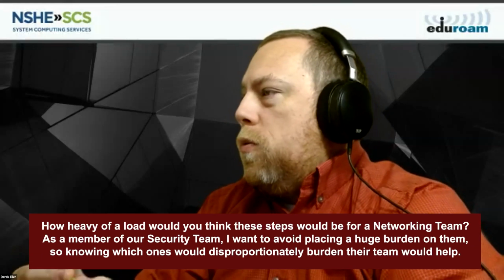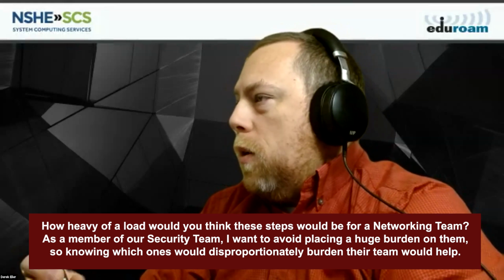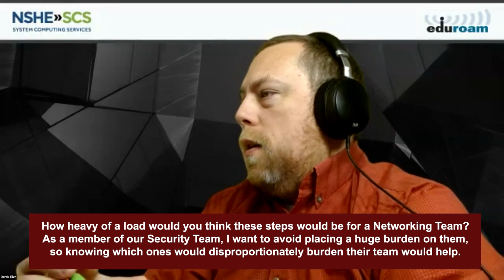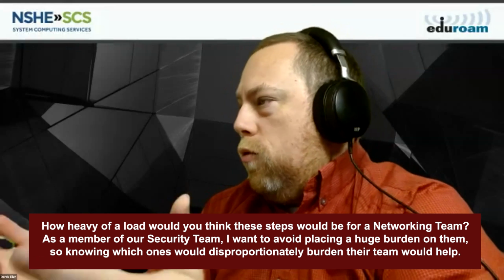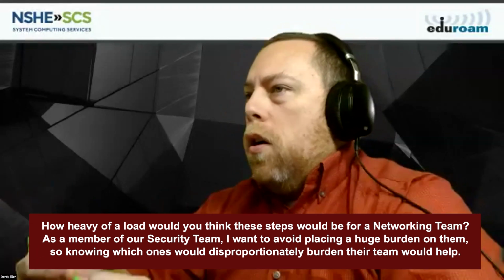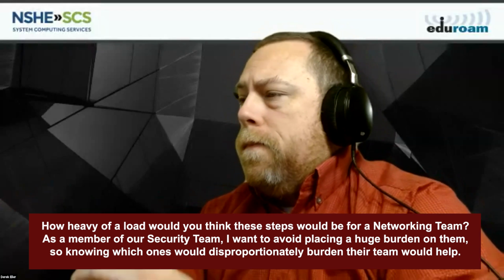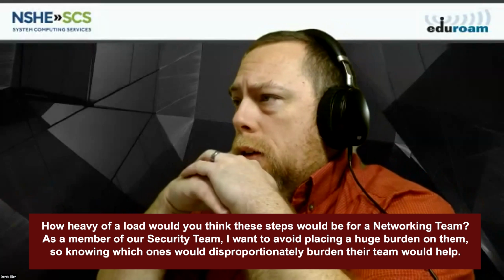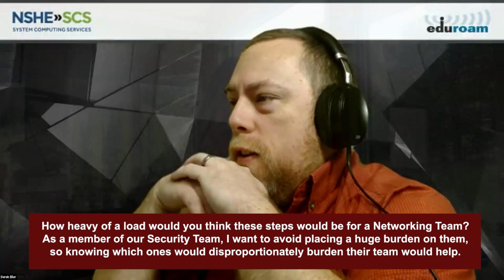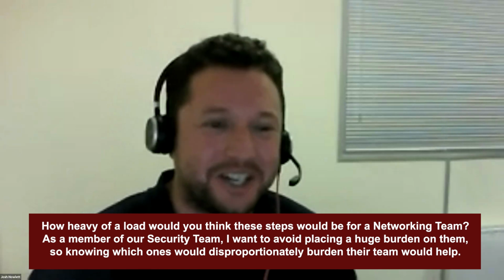The next question we'll take: how heavy of a load would you think these steps would be for a networking team? As a member of our security team, I want to avoid placing a huge burden on them. So knowing which ones would disproportionately burden their team would be a help. In other words, how hard is this to do and how should we prioritize those recommendations? I think I'd throw that at Josh, who's muted. Yeah, I was hoping Margaret might want to take that one again. That is a hard question.